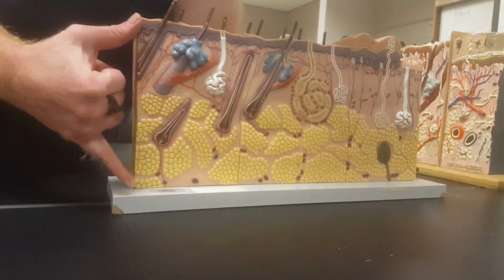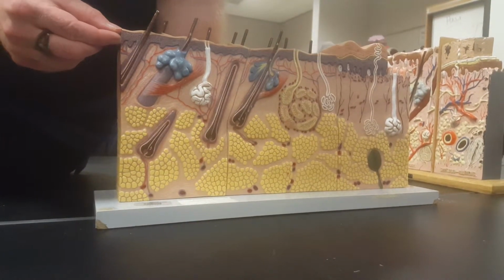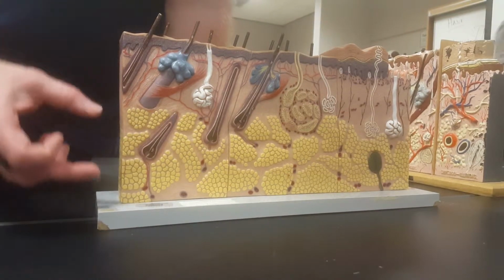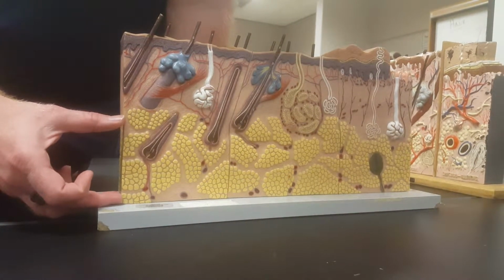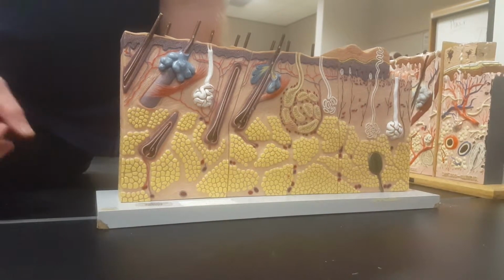So we're dealing with three primary layers of the skin here. The epidermis is this upper part here. The dermis is here. And the hypodermis is here. And underneath that is fascia, muscle, bone.